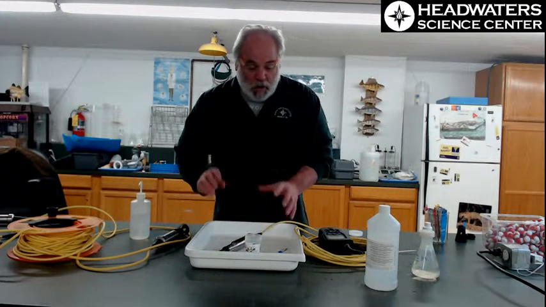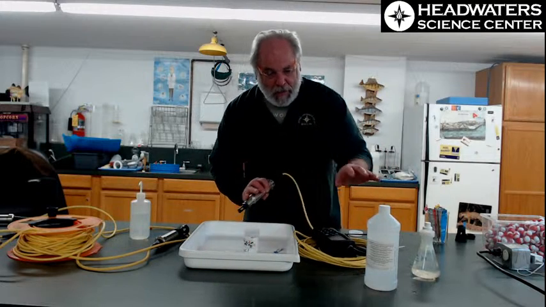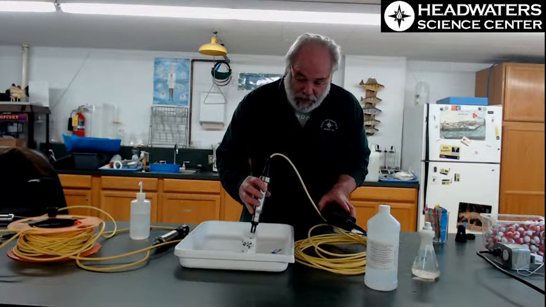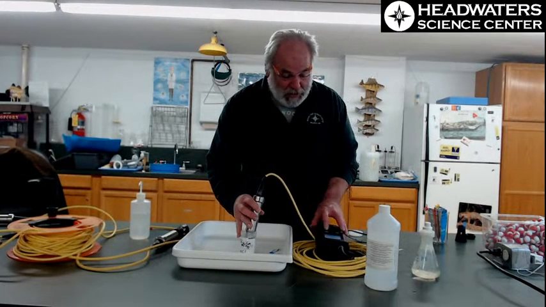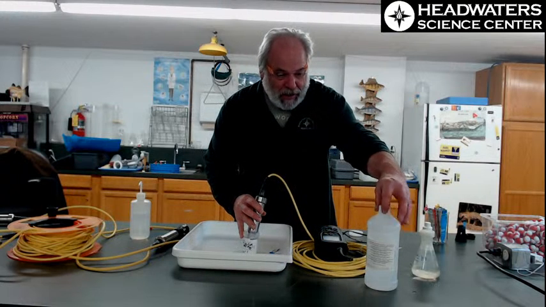Another way that it's talked about is in a term called mhos, but that's just something you might run into. But microsiemens per centimeter, that's relating right on the meter. And again, we're going to check the last time out to see how we did. First thing I do is I read the standard, and the standard should come back at 1,000.